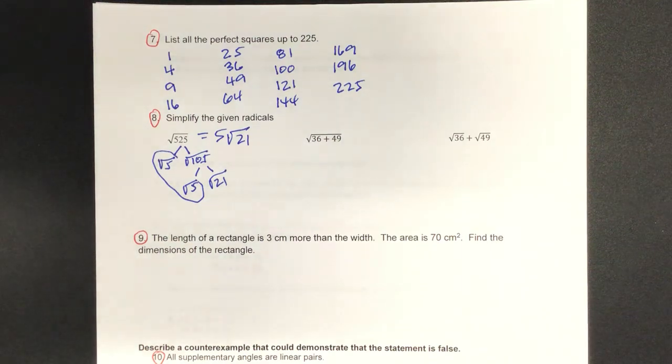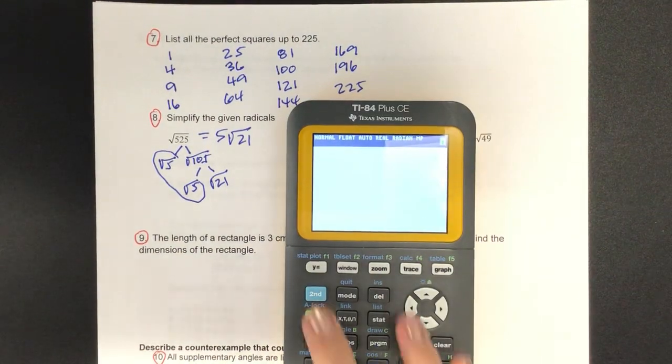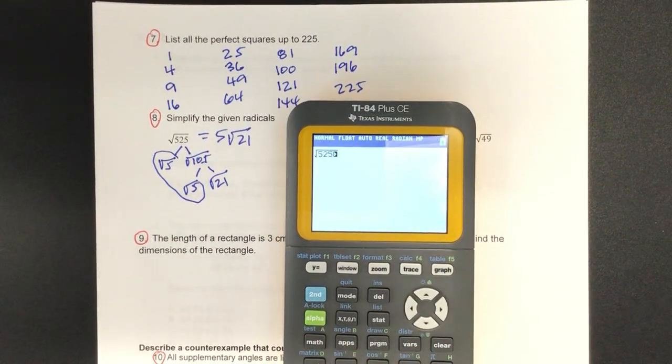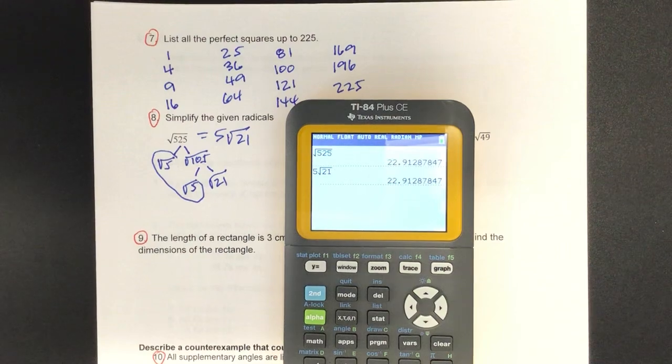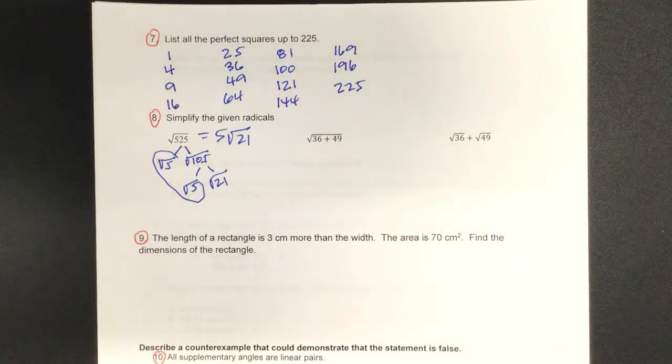And a way to check this would be, you type in your original equation on your calc, and you type in your final answer, and it should be the same ugly decimal answer. Do we all see that? Okay? All right, the next one.